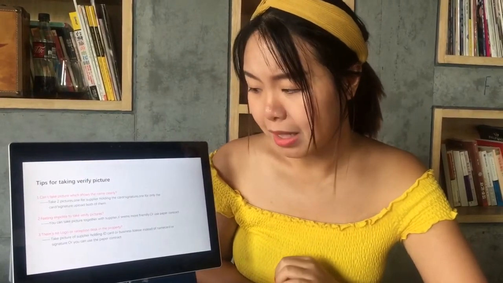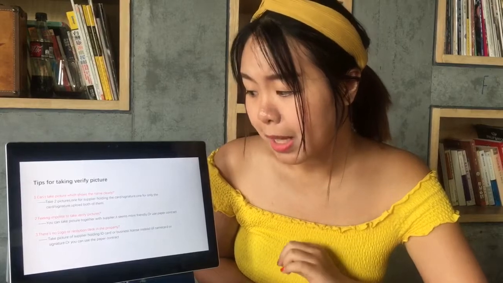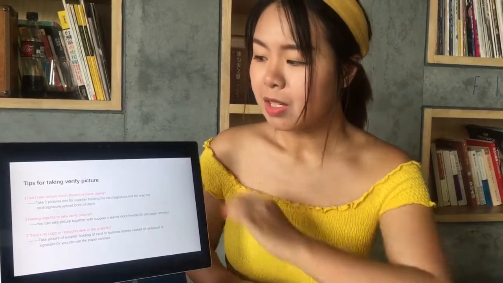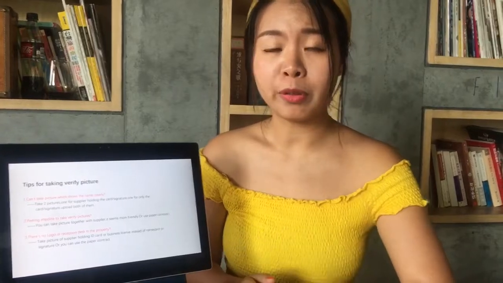The third tip: if there is no logo or reception desk in the property, then you can take a picture of the ID card or business license instead. Okay, so these are the tips for taking the verification picture. I'm sure you will get more and more familiar with this part.